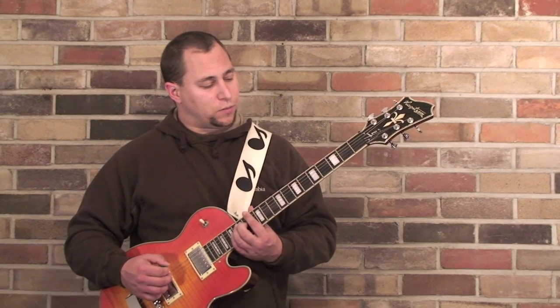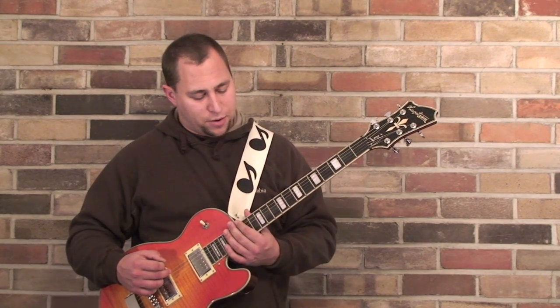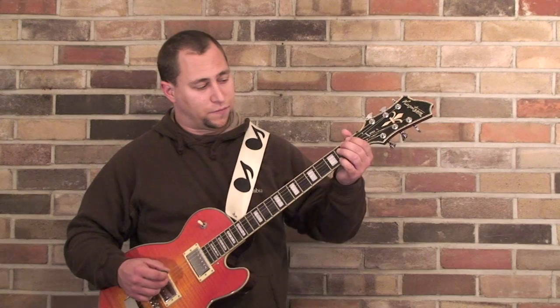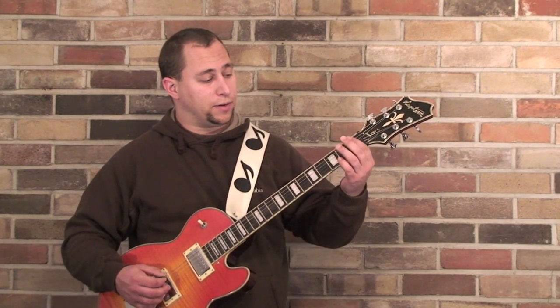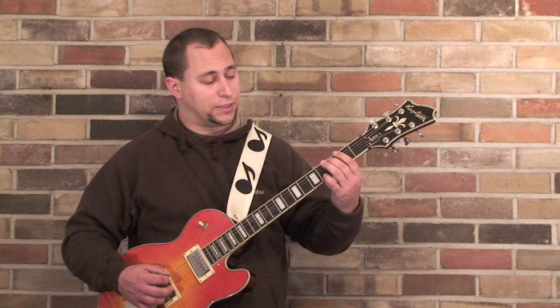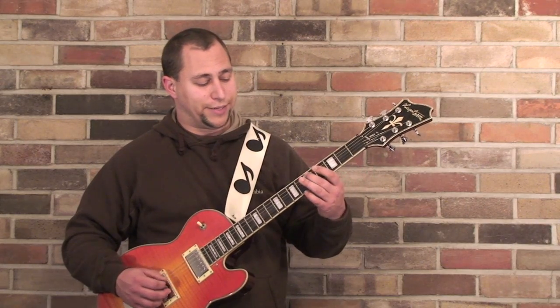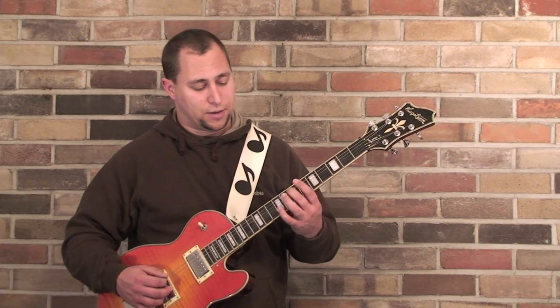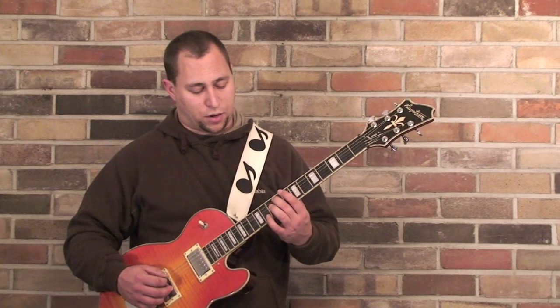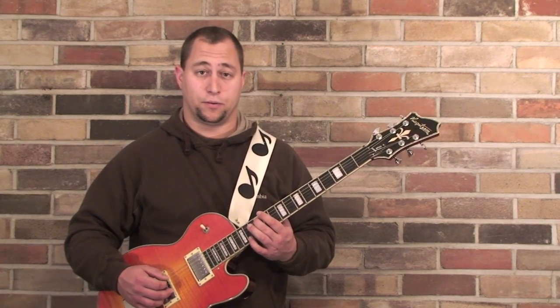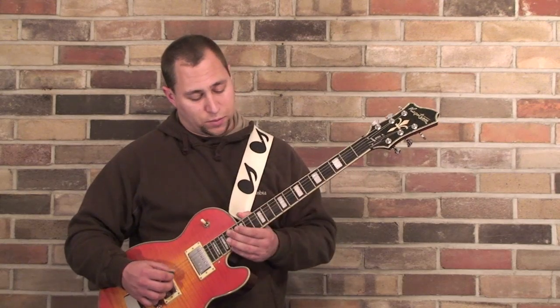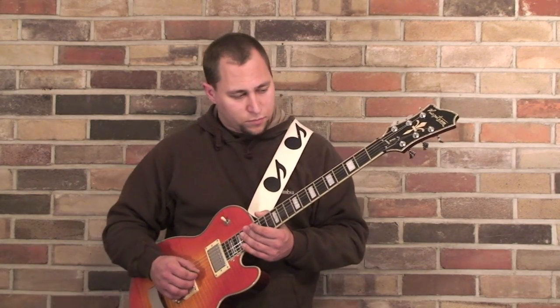That pattern holds true for every string, except that on the 5th string, for instance, we start with an A as opposed to an E. So we go A sharp, B, C, C sharp, D, D sharp, E, F, F sharp, G, G sharp, and back to A again. The same thing holds true on the other strings.